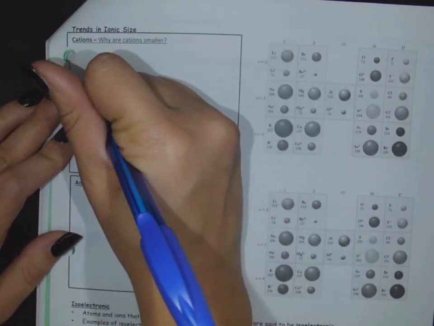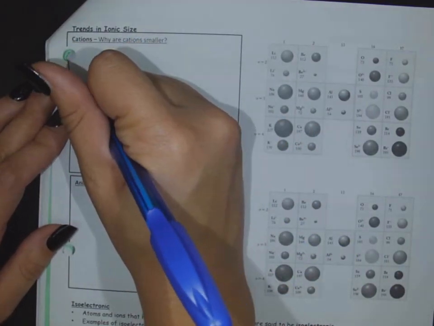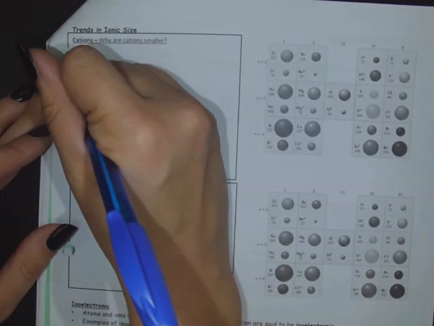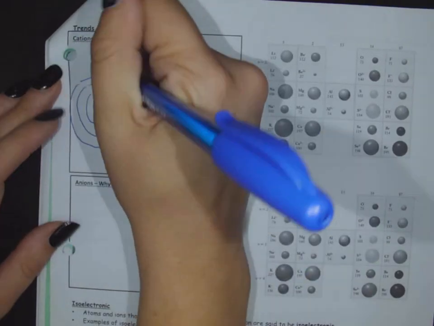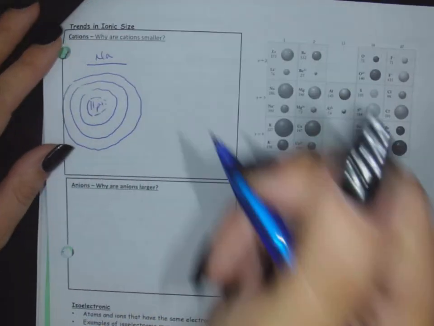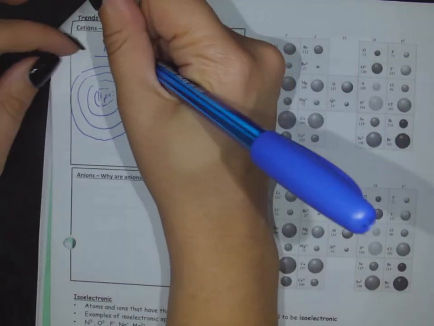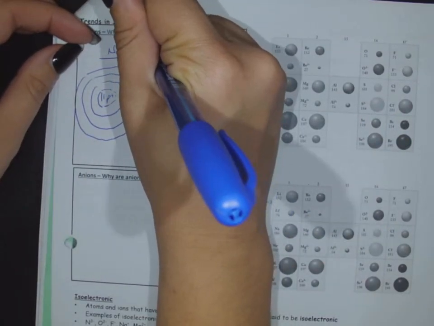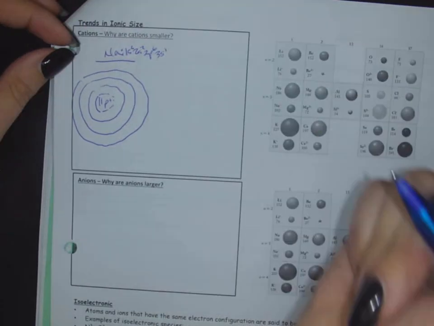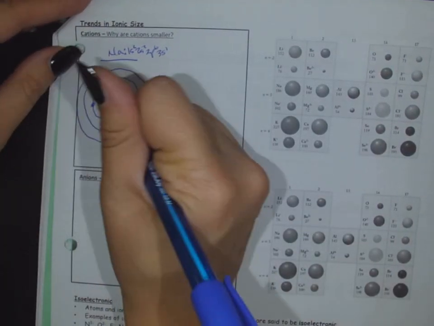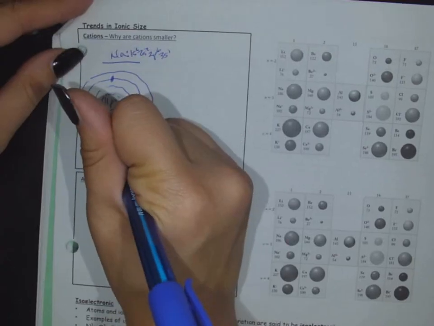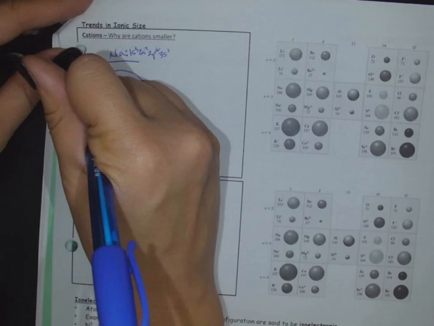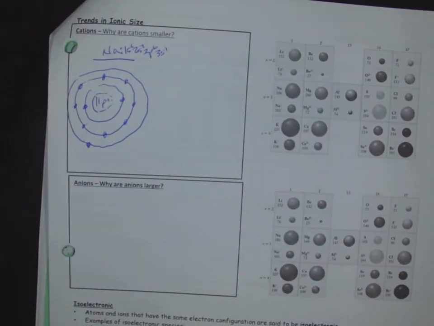The electron configuration would be 1s2, 2s2, 2p6, 3s1. So the first energy level has 2, the second energy level has 8, and then the third energy level only has 1 electron in there.